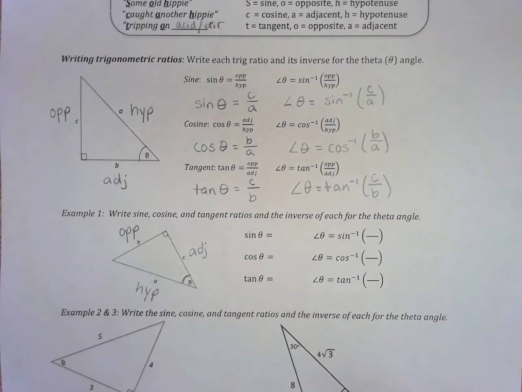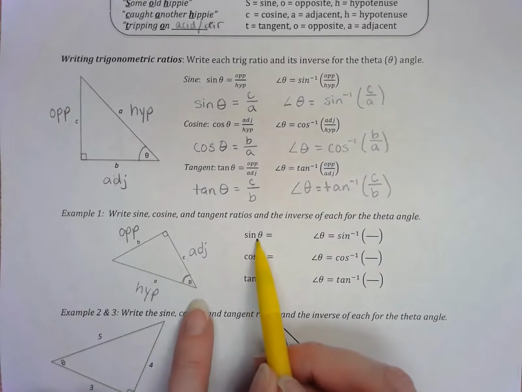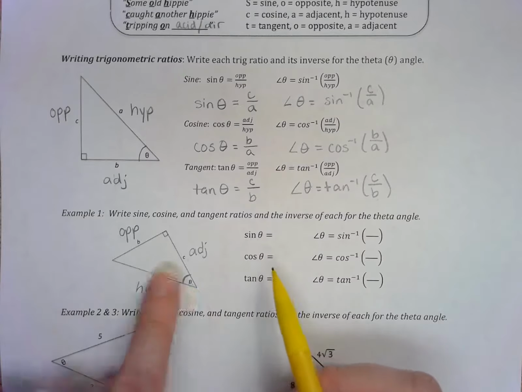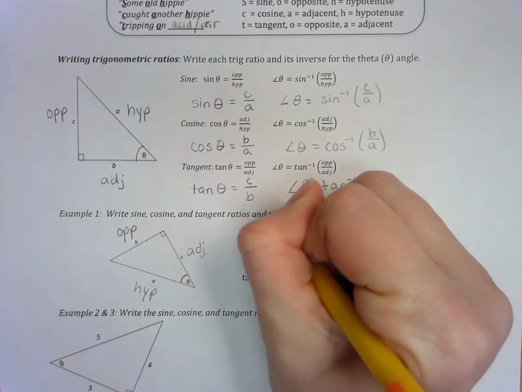So now that we have those things labeled, we can write our ratios. So sine of theta, some old hippie, so sine, old hippie, we go opposite over hypotenuse.